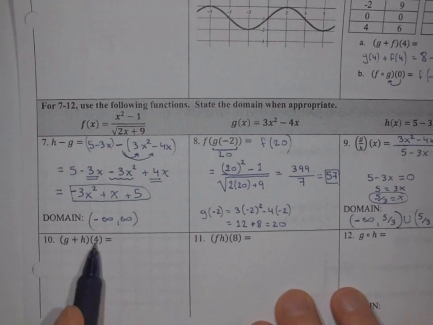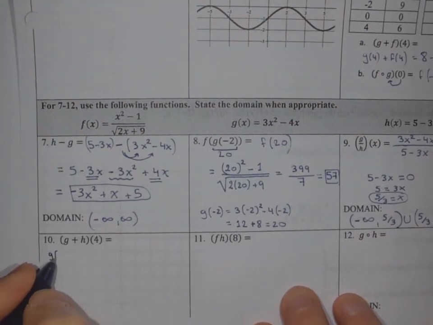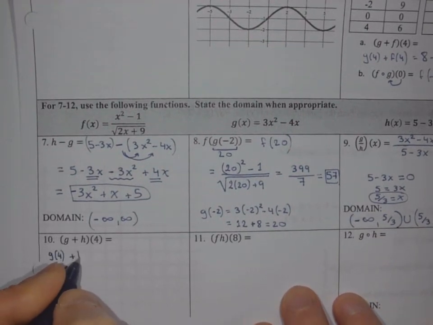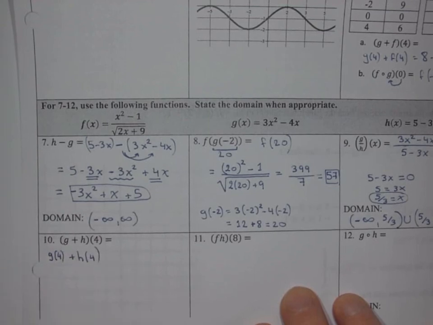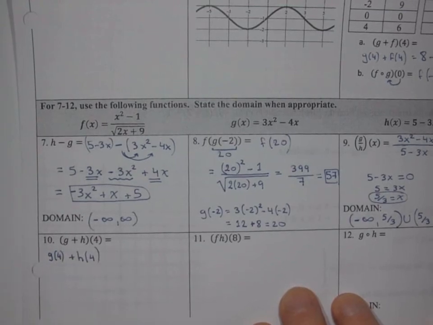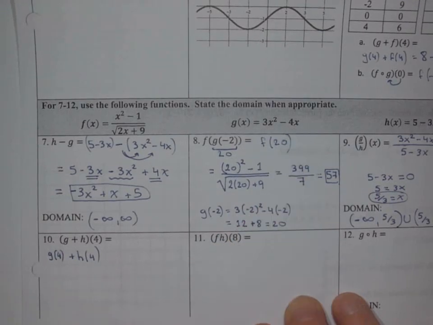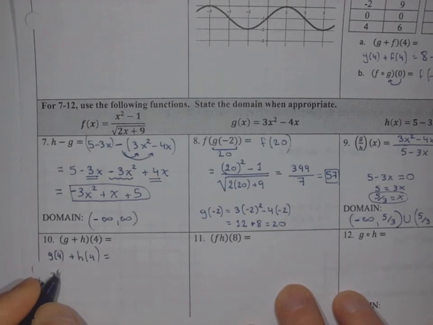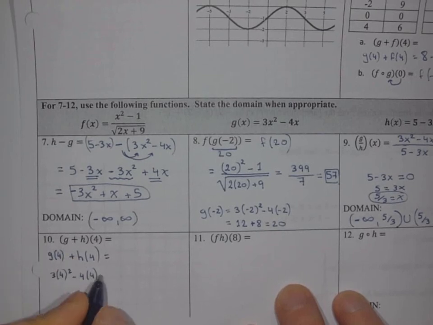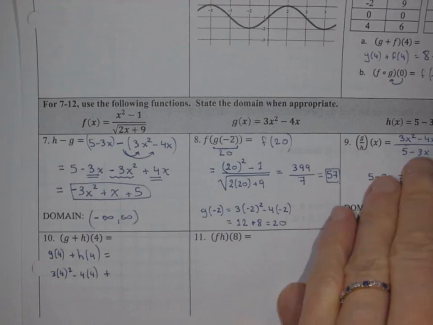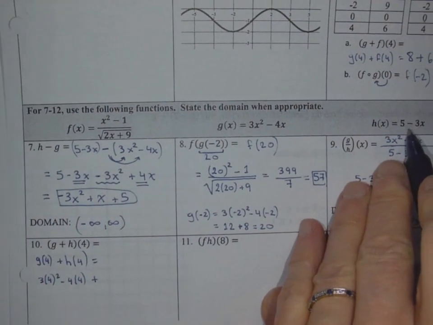Alright, here we're adding, so you're going to do g of 4 plus h of 4. Alright, so g of 4, so you're going to plug in a 4 here and here. So that will be equal to 3 times 4 squared minus 4 times 4. And then we're going to add h of 4. So h of 4, that will be plugging in a 4 in my h function here.